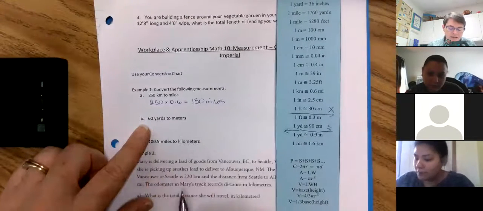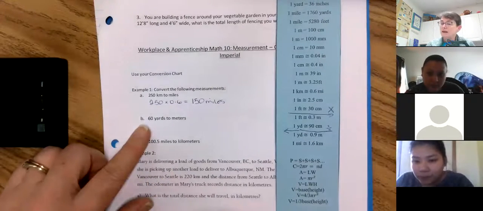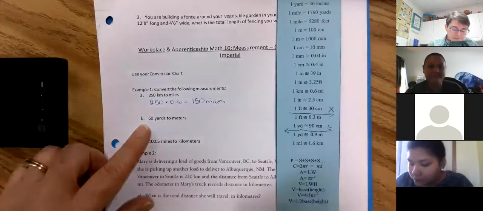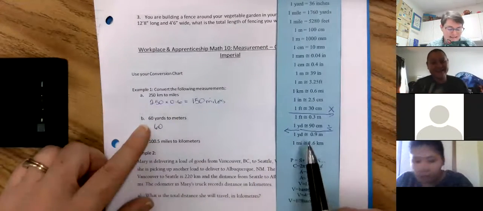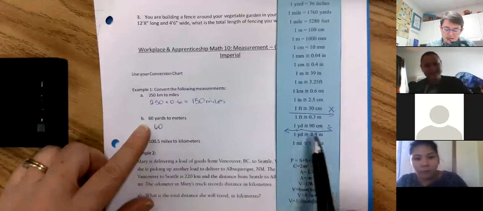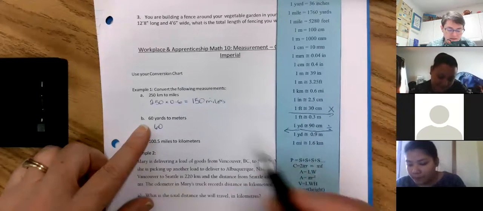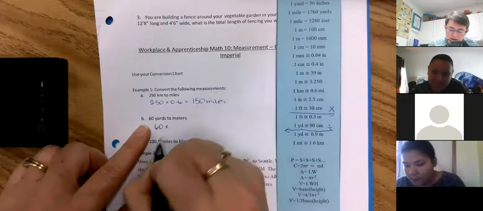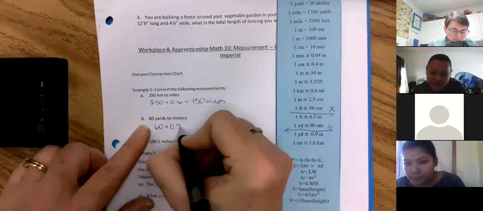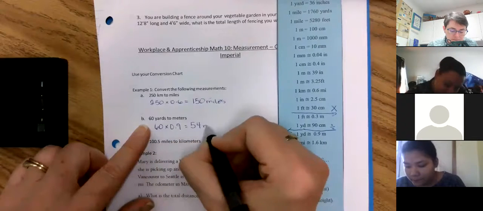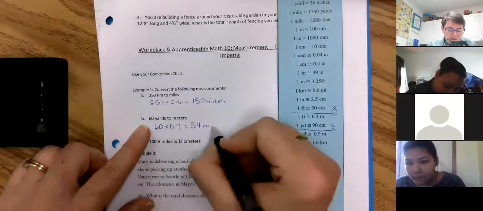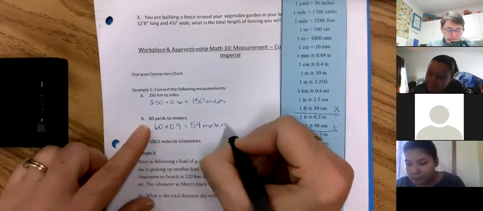It's all matching here. Hey, if it matches, you multiply. That's easy. That's what I just caught on to. Yeah, I'm liking that. So yards to meters, I'm going to multiply by 0.9. 54. Nice. Let's put units on. There we go.